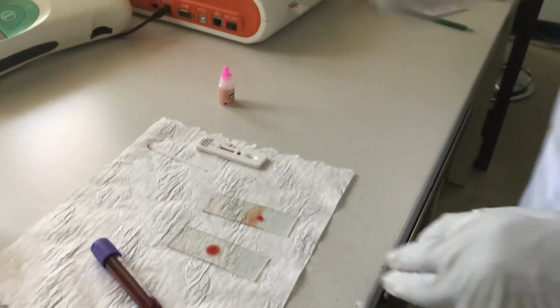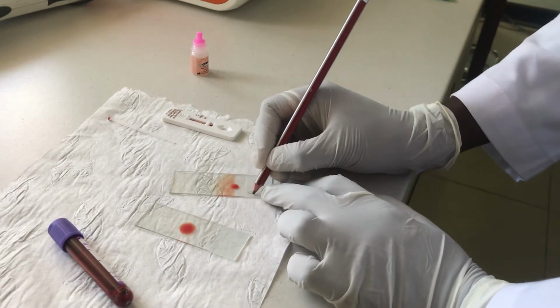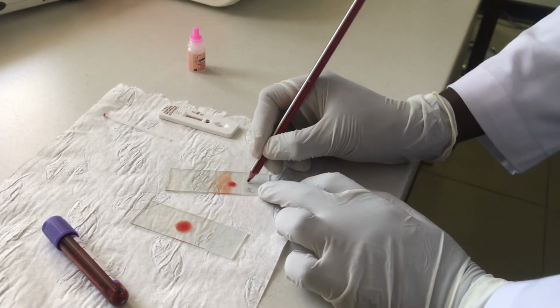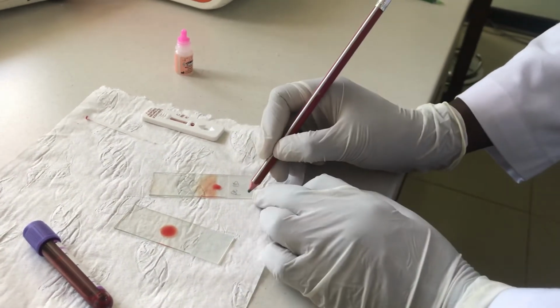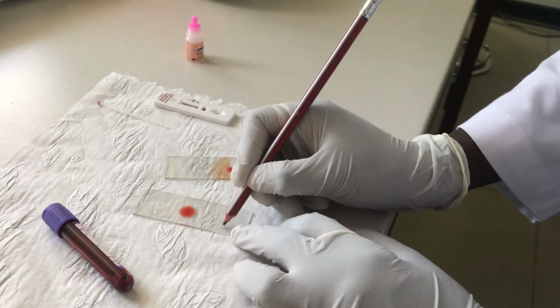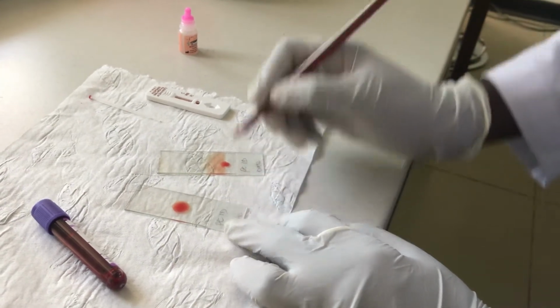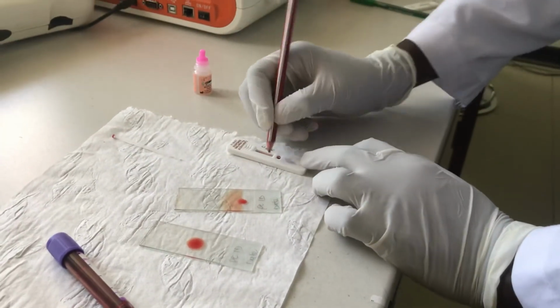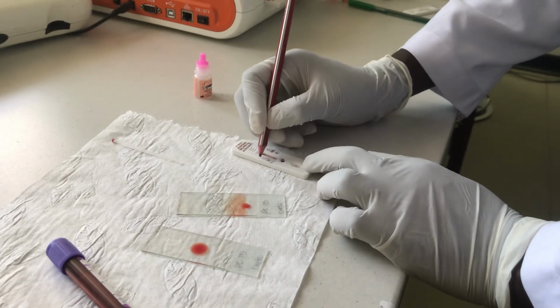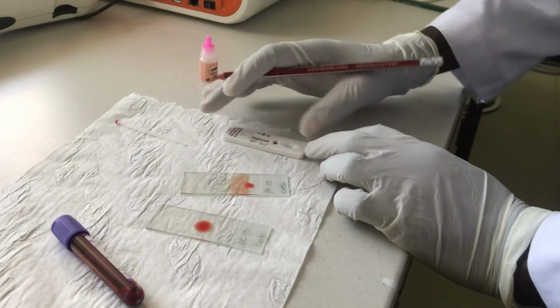These slides should be labeled by the patient's number or patient ID and the date. The same, you have the patient ID on your RDT and the date.